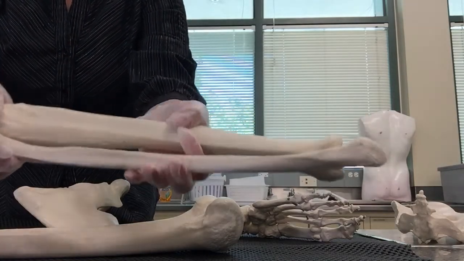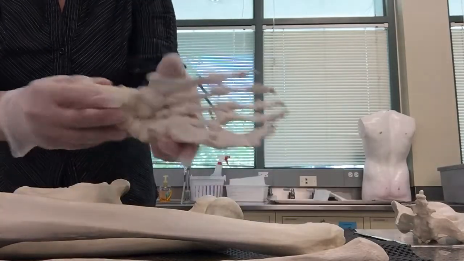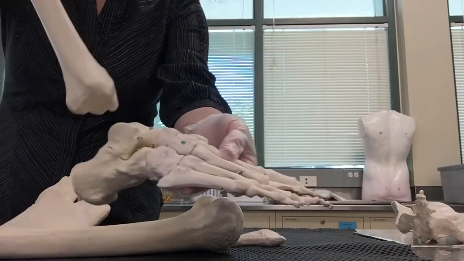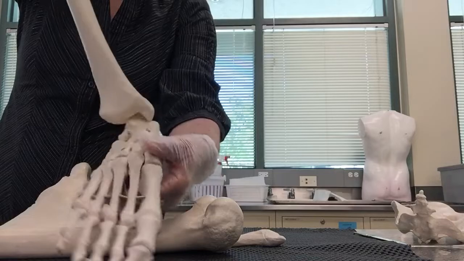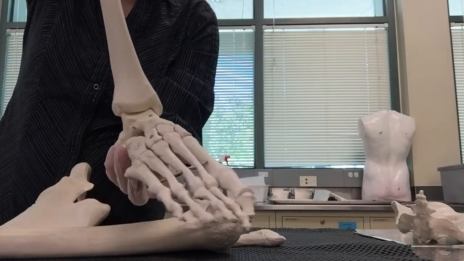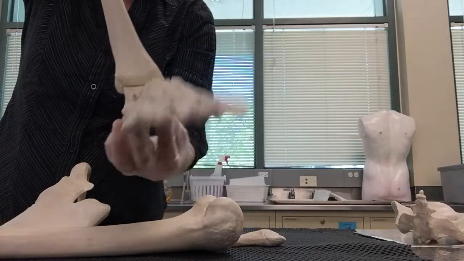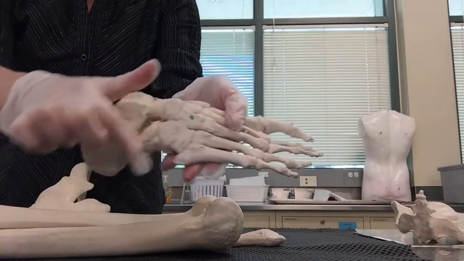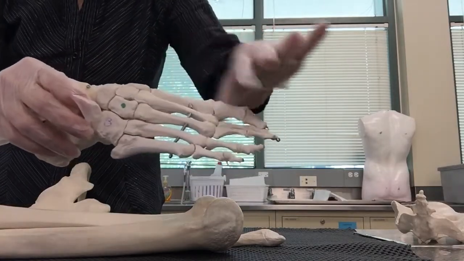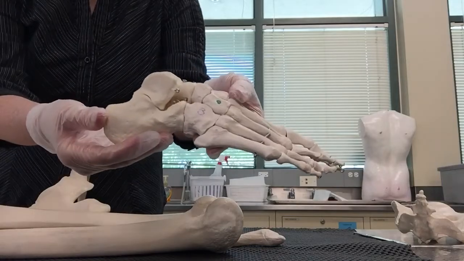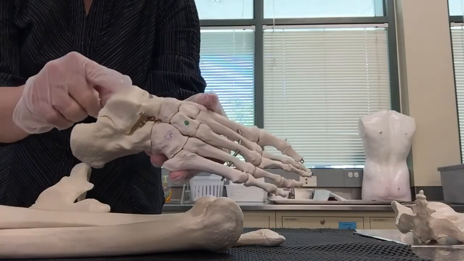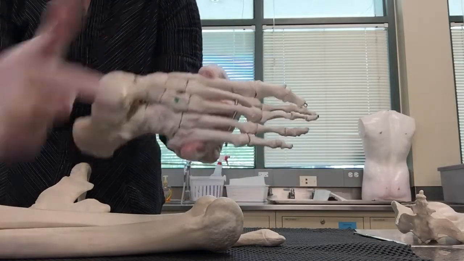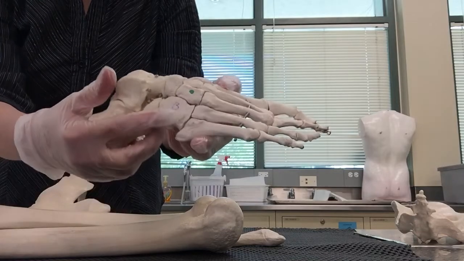Right, and then we have foot. Okay, so tibia will articulate with foot, like this. And foot has tarsal bones over here, 7, metatarsals and phalanges. The biggest one is calcaneus, on the top is talus, then navicular and cuboid.